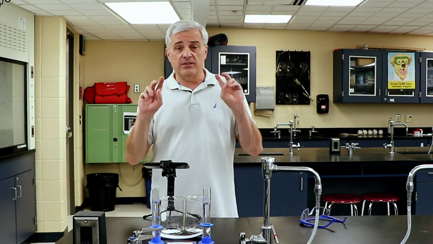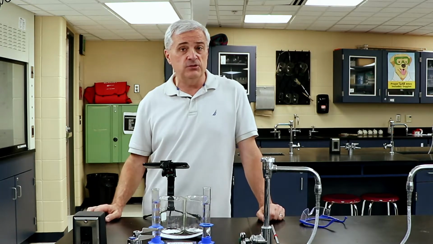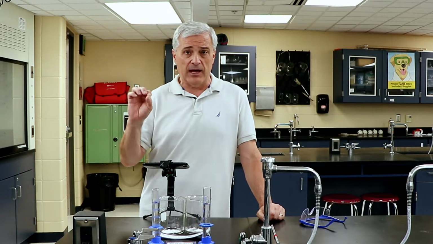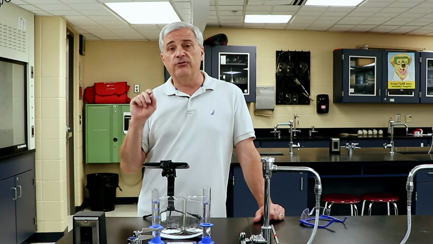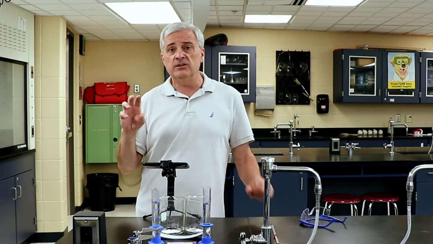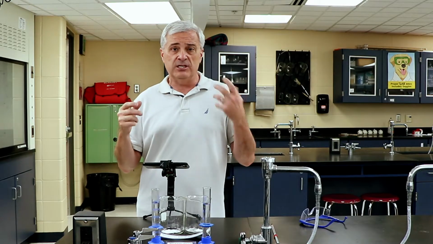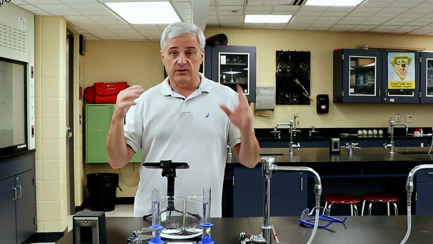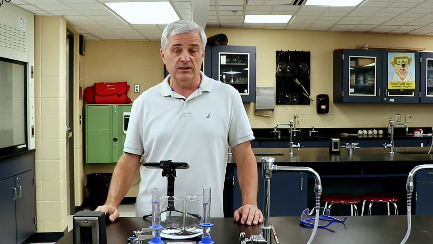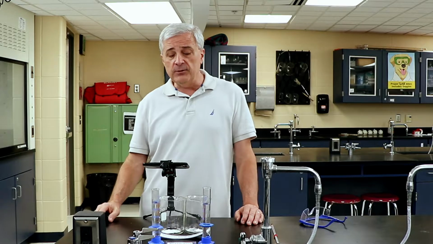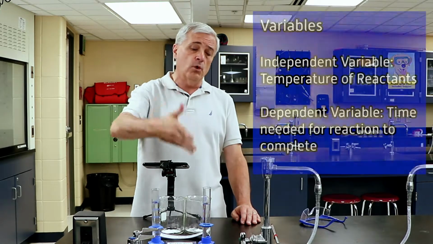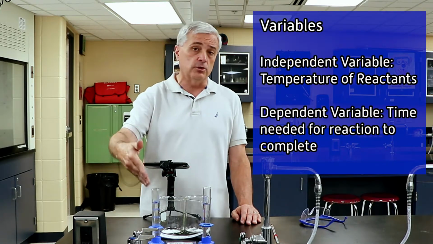Now we have to take that guess and formulate it into a hypothesis. We go into the hypothesis section, and a hypothesis is going to be sort of an if-then relationship between the independent and the dependent variable. The independent variable is going to be the temperature of the reactants, whether we have a warm reactant or a cool reactant.